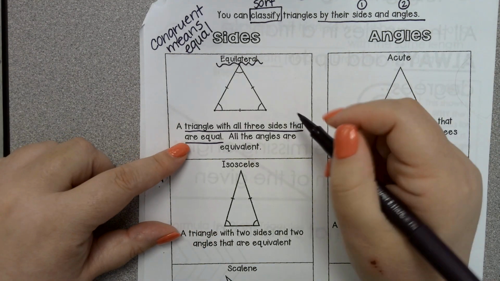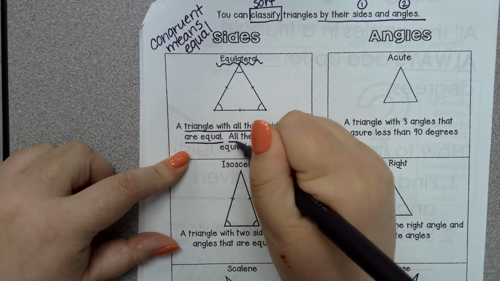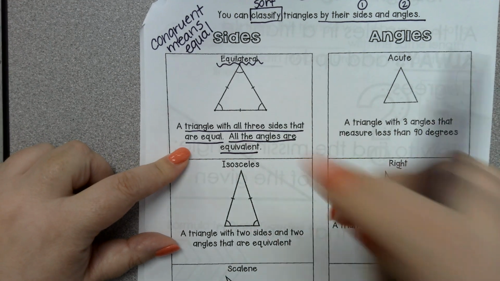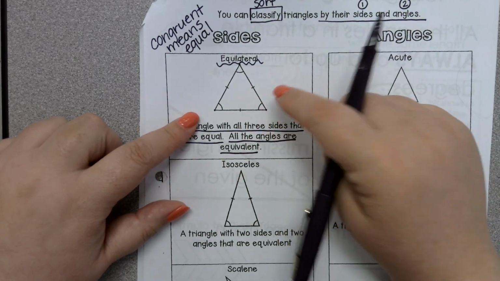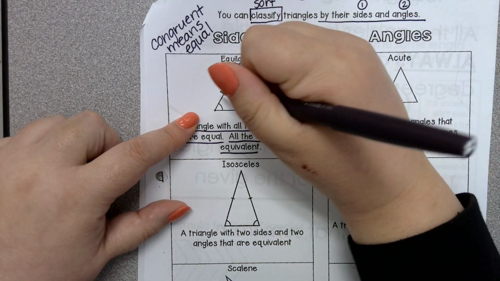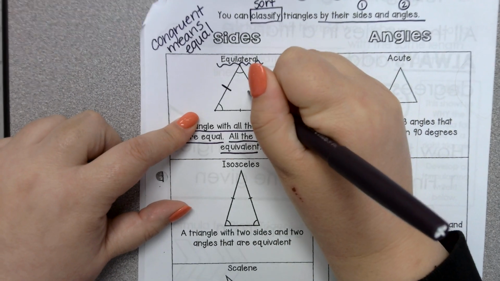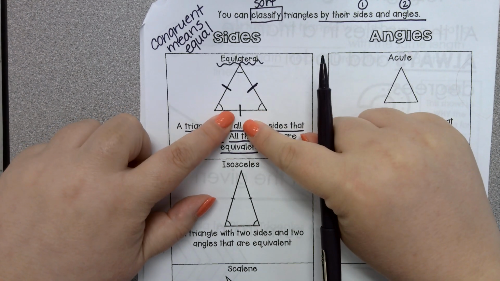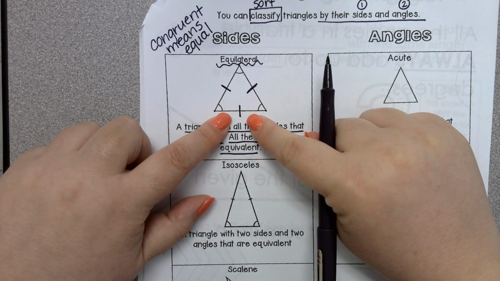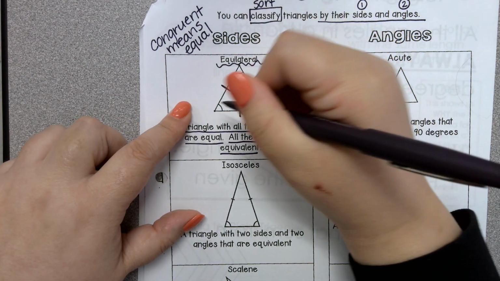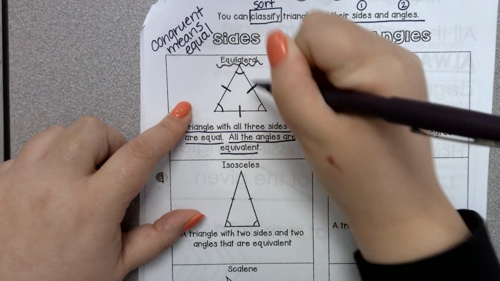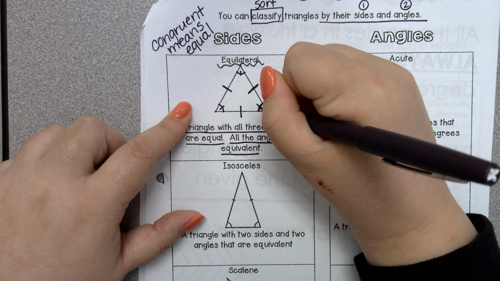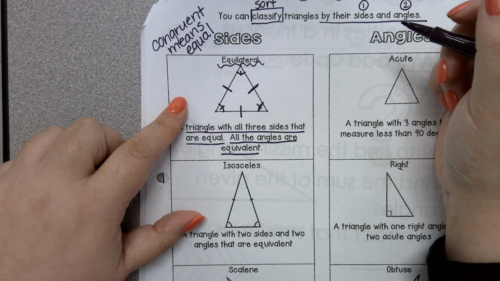Okay, so all the three sides are equal and all the angles are equivalent as well. So if you look here at this triangle, this is an equilateral triangle and it has these markings. It has this marking right here, and right here. These markings right here show that the sides are congruent. And these little angle markings right here show an angle, but we're going to put a little line like this to show that they are congruent.